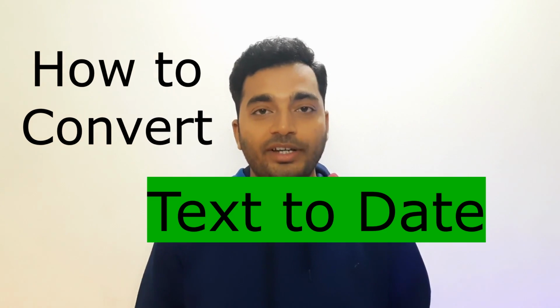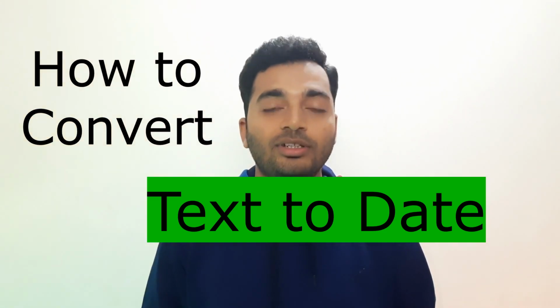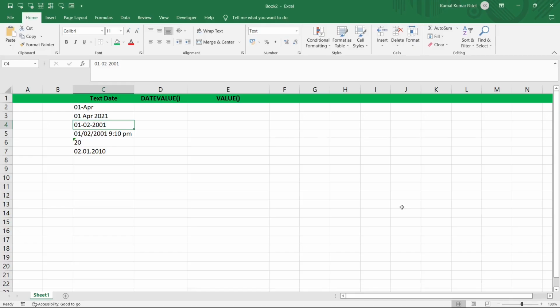How to convert text value into corresponding date value in Excel. Sometimes while importing data from any external sources, Excel cannot recognize the dates in proper date formats. So Excel considers them as text data. When we have this type of data, we cannot perform any kind of date operations. There are so many ways where we can convert the text data into the corresponding date type.